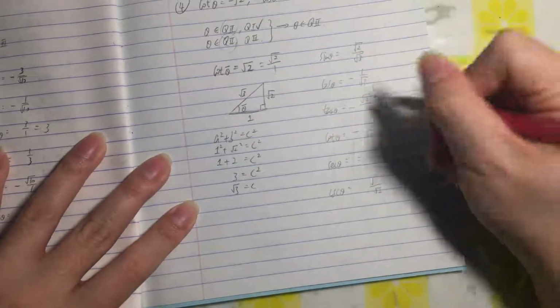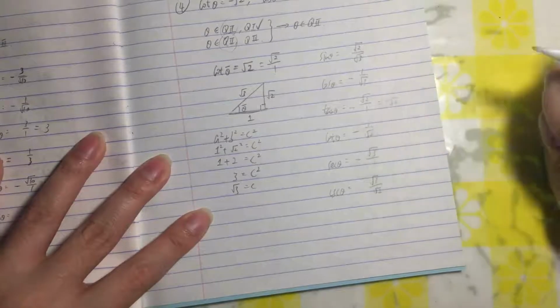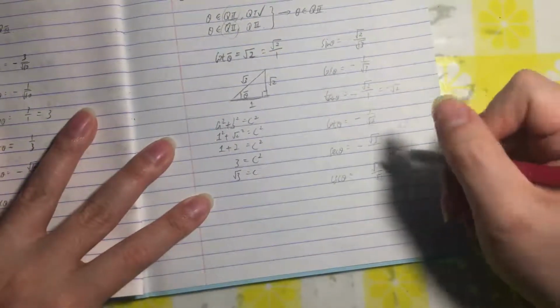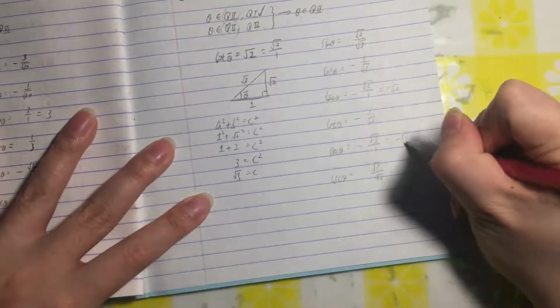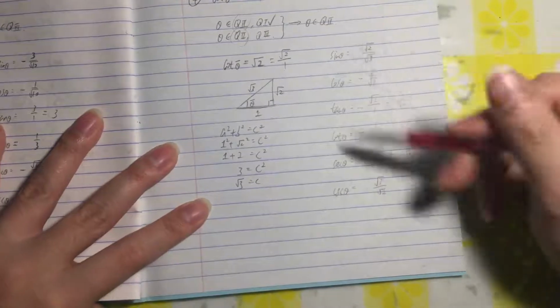And here, tangent is negative radical 2 over 1. That can be rewritten as negative radical 2. Secant is negative radical 3 over 1. That can be rewritten as negative radical 3. Those are the values of the 6 trigonometric ratios of angle theta.